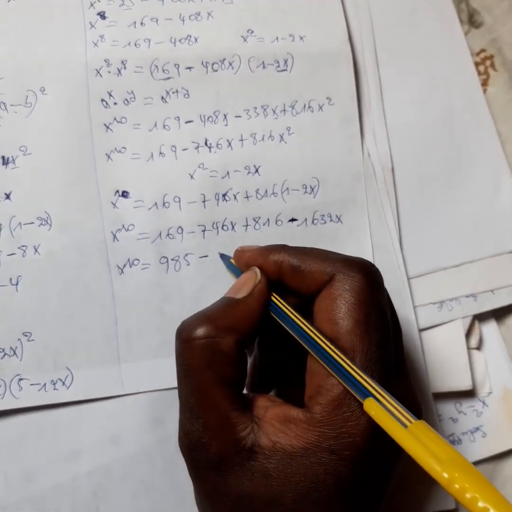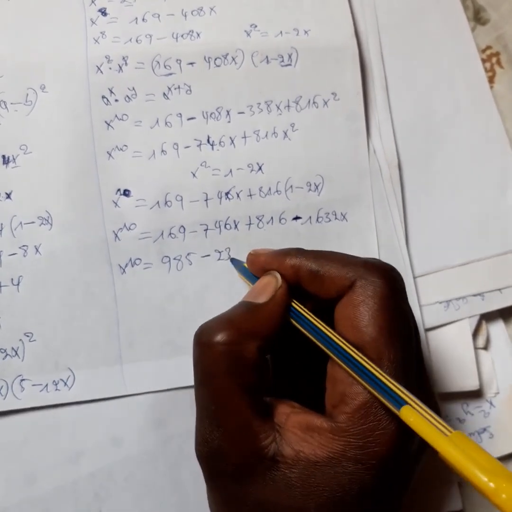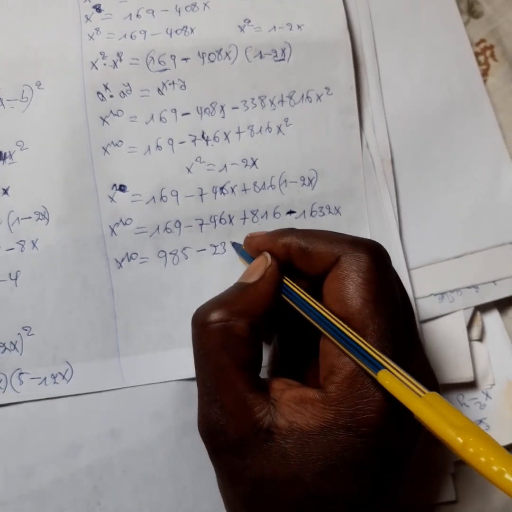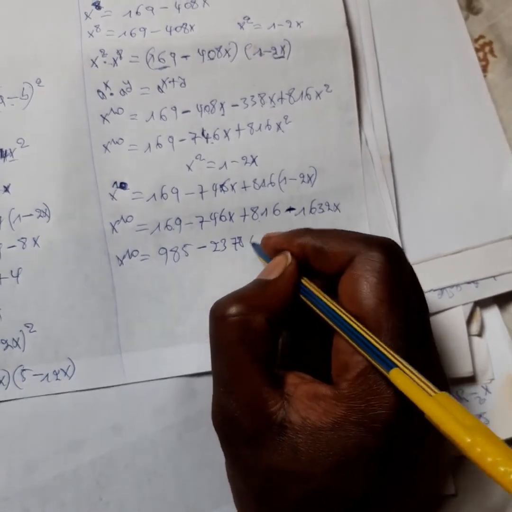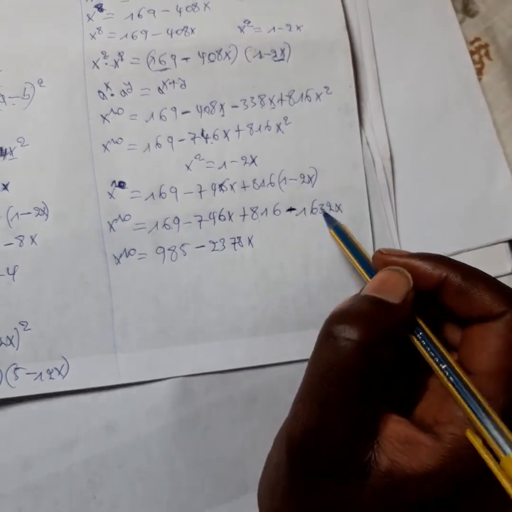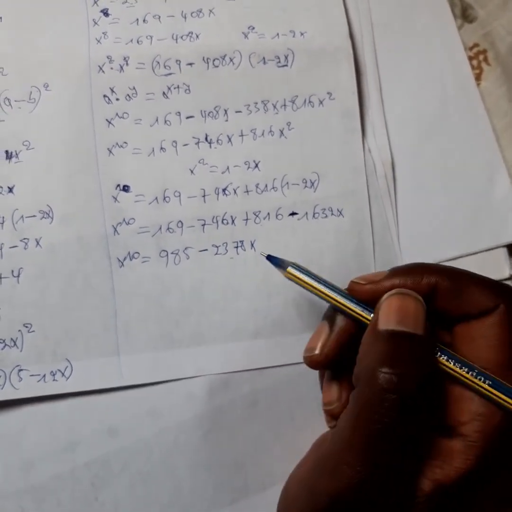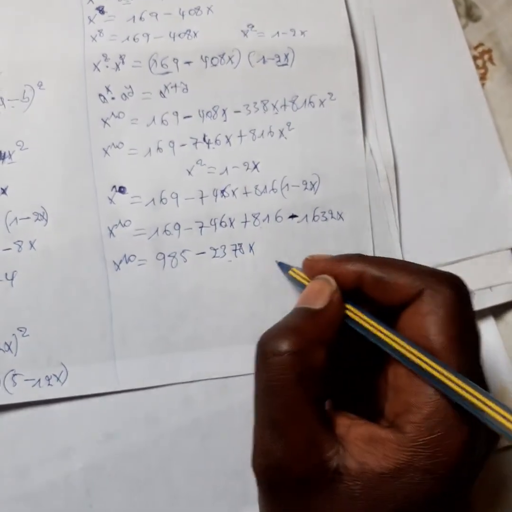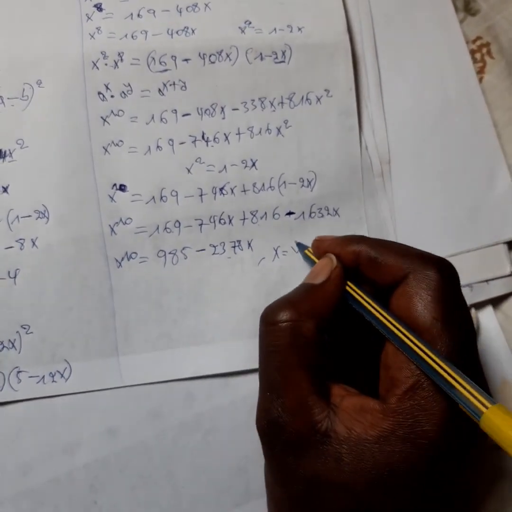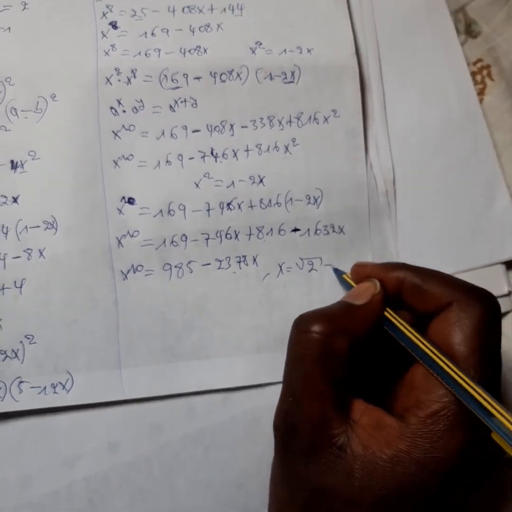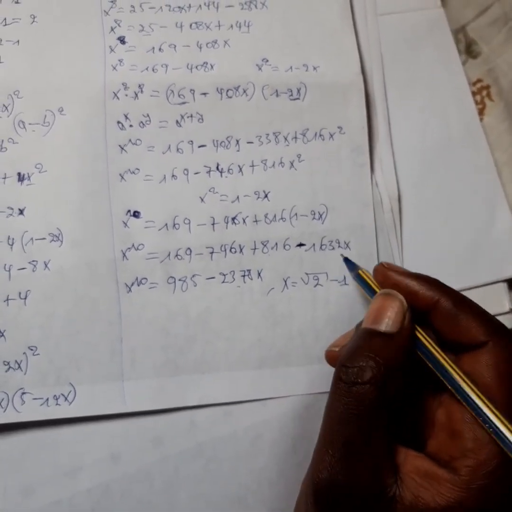So here we will get 2378x. When you take this plus this one, you get this one. Then x is equal to square root of 2 minus 1.